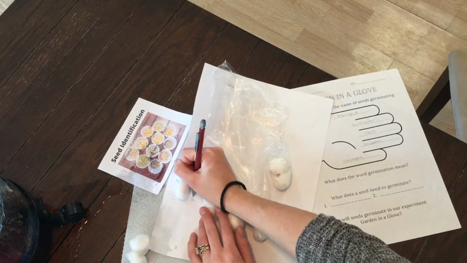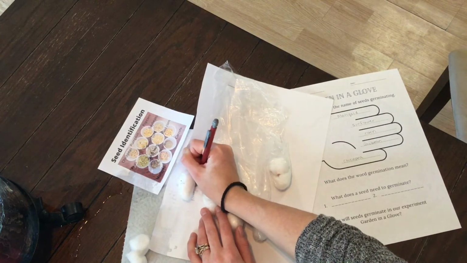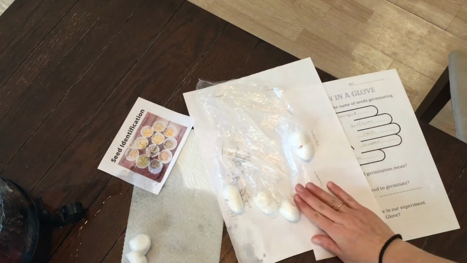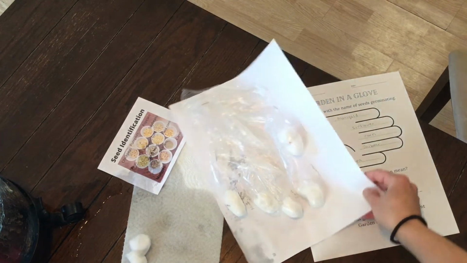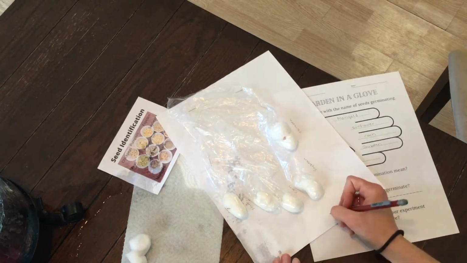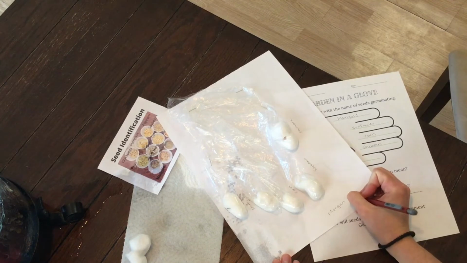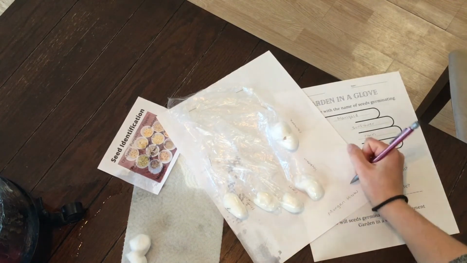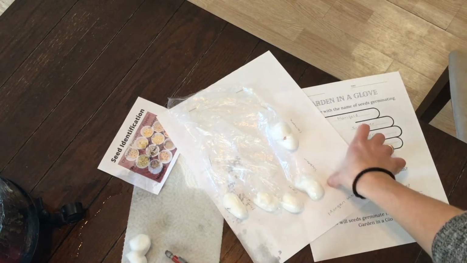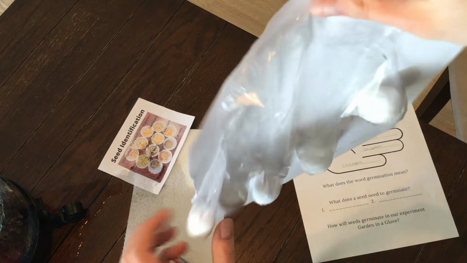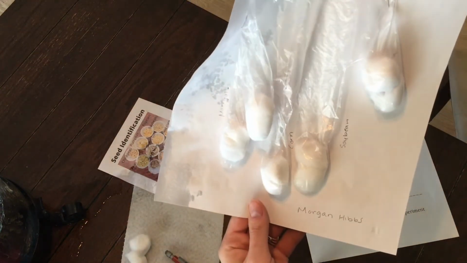You shouldn't have to add any more water to this if you added enough to the cotton. So you want to make sure the cotton is wet, just not dripping. And then you want to make sure that you write your name on the sheet so you know whose is whose. And you're going to set this by the window or hang it by the window with the glove facing the sun. You want to make sure that the glove faces the sun so that way it gets the heat that it needs.